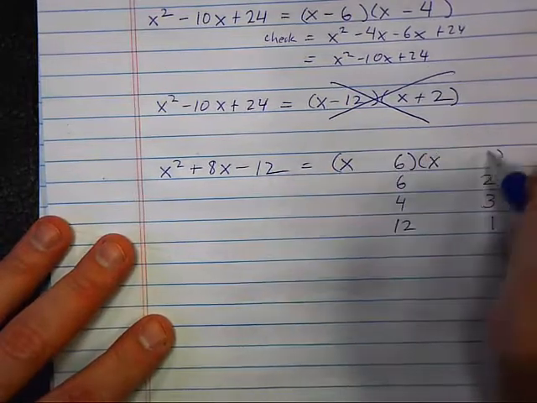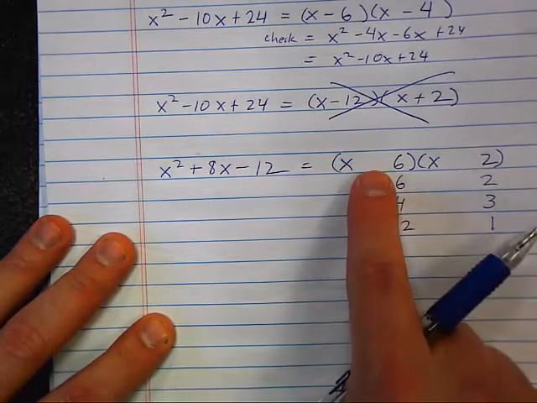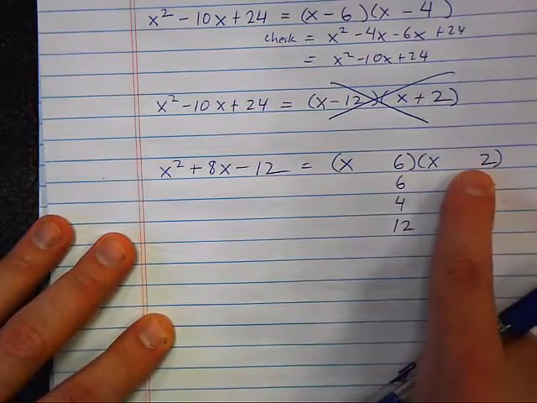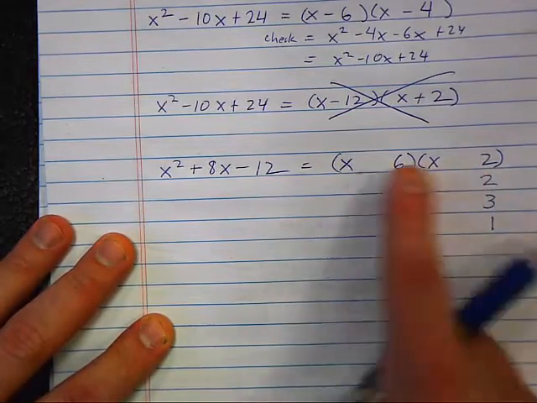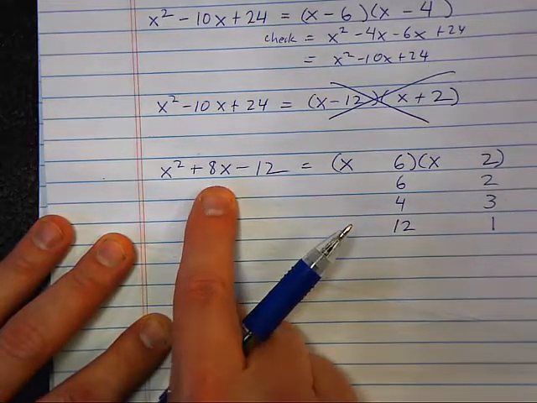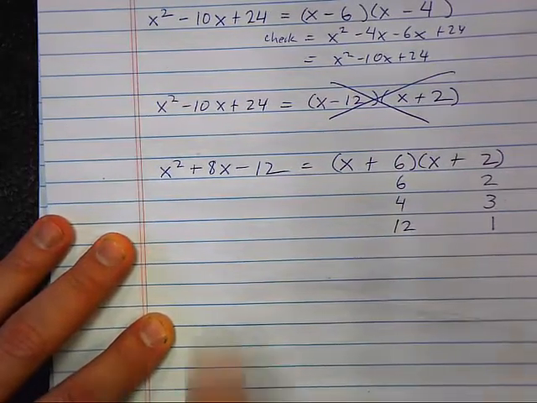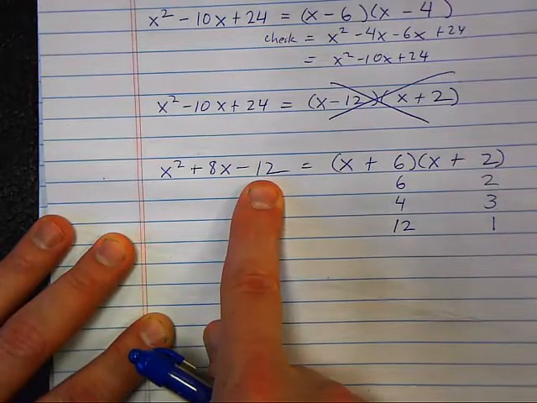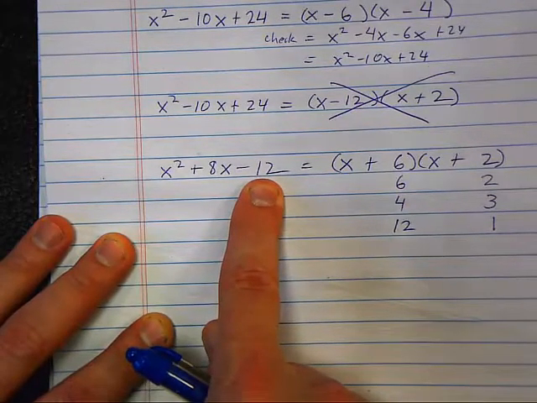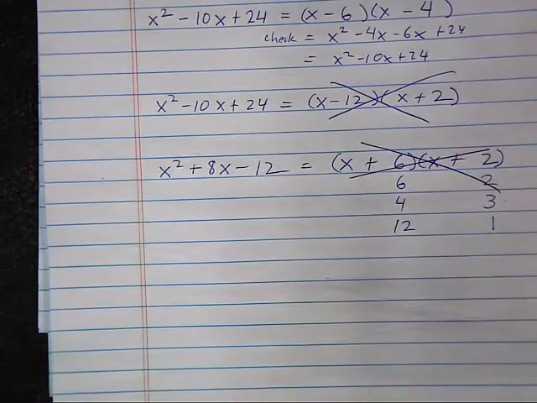It's no solution because there's no way you can have a negative 12 and a positive 8. Perfect. There's no way I can get a negative 12. So to get a negative 12, I'd have to have one positive and one negative, wouldn't I? But if I have one positive and one negative, am I going to get an 8 in the middle? No. I could get an 8 in the middle by doing a plus 6 and a plus 2. But then I don't get negative 12 on the end. What do I get on the end? Positive 12. All right. So we tried all the possibilities and none of them worked.